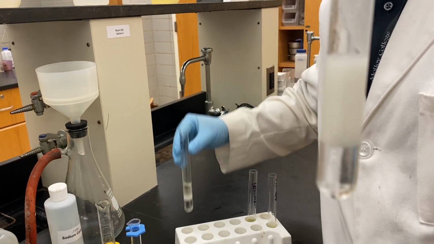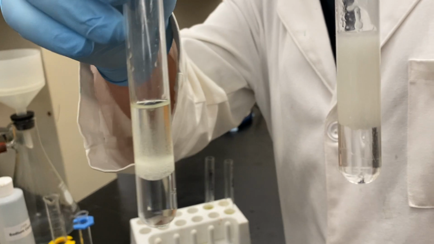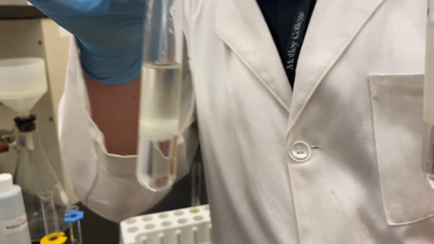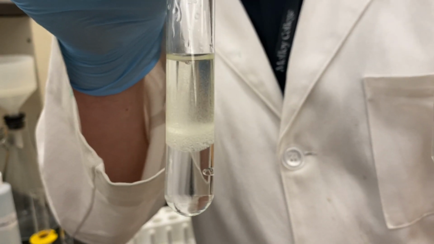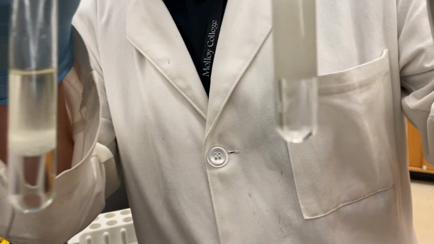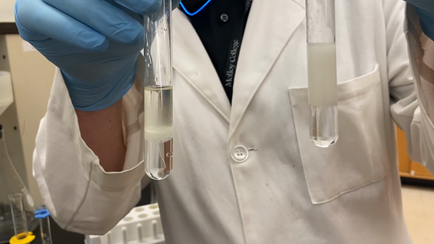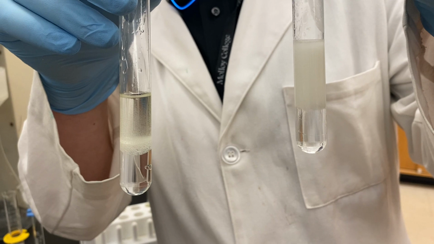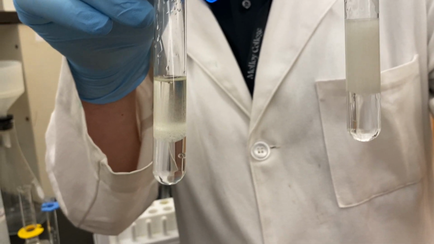Let's take a look at the before. On your left, you will see the before test tube. On the right, you see the after test tube. Make sure to note your observations.